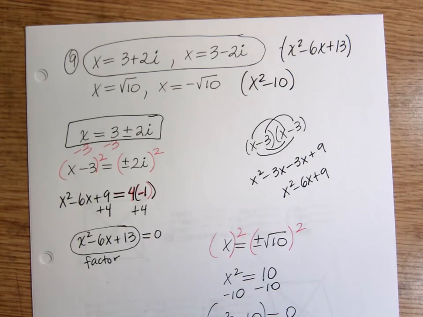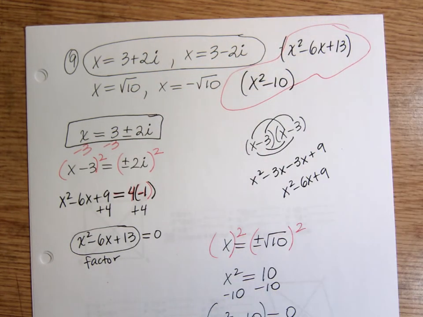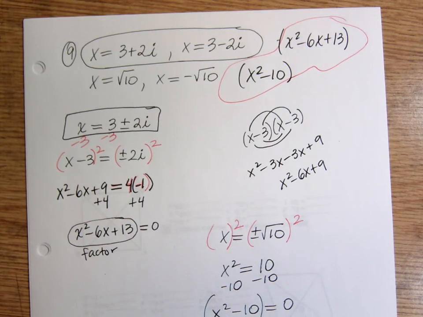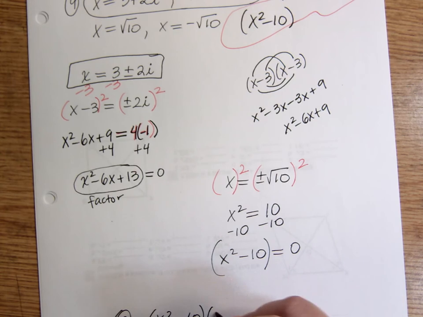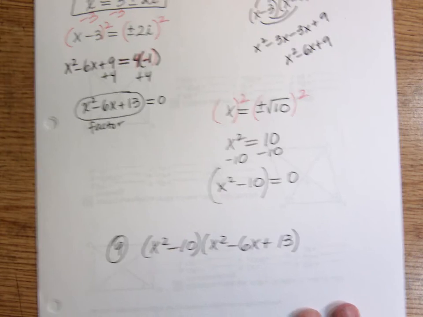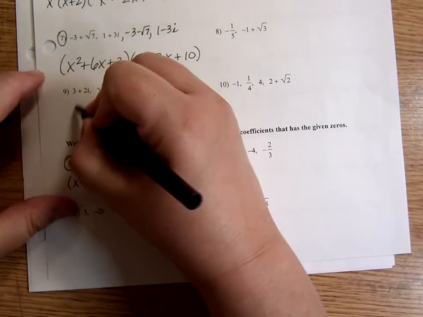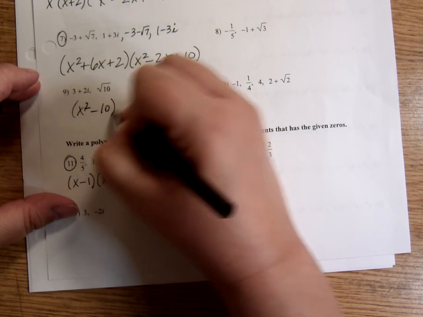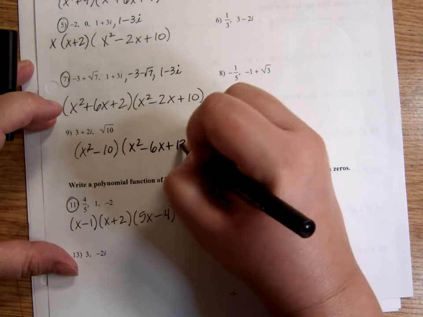So if they were asking me to write all the factors I know of, here they are. These are all the factors I know of. If they were asking me to write it in factored form, which is basically what we're doing on 1 through 10 here, I would say, okay, the polynomial with those roots in factored form looks like this. Now let me point out, well, actually we're not going to worry about that right now. So that's what I'm going for number 9. That would be my answer. x squared minus 10 and x squared minus 6x plus 13. Okay, so that's what we're doing on all of these.